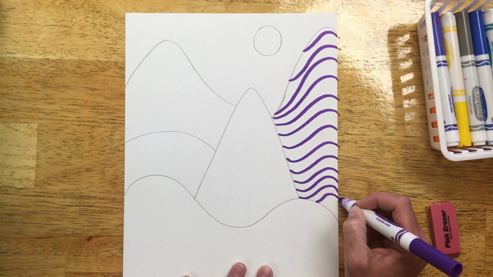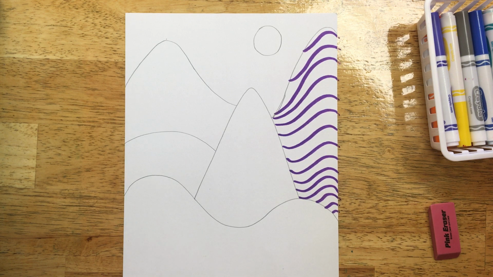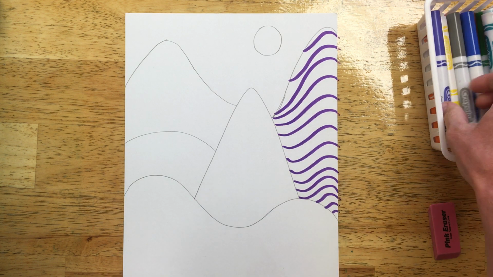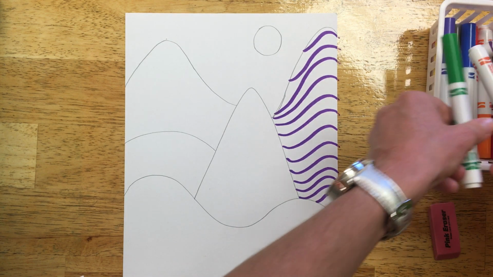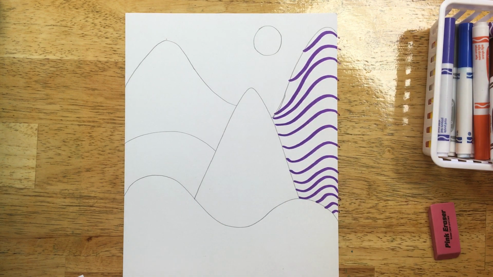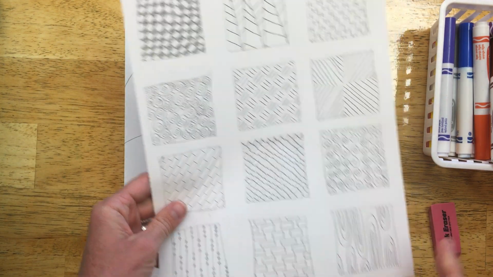So fill all the white space using the same pattern, and then when you're finished with that one, come up with a different pattern. So I might use a green this time, and maybe I'll use this scaly pattern.